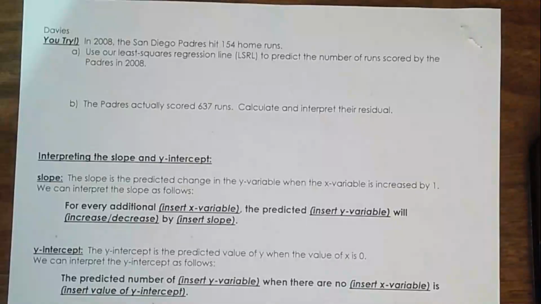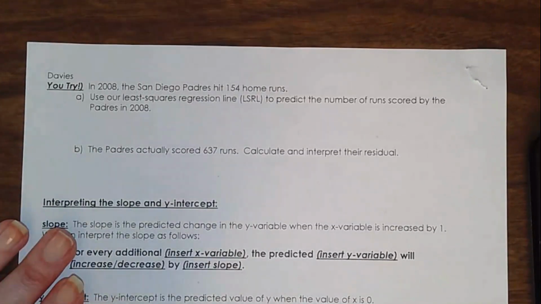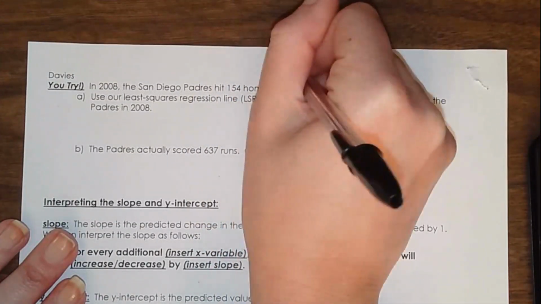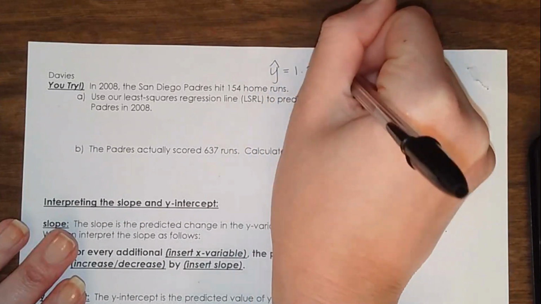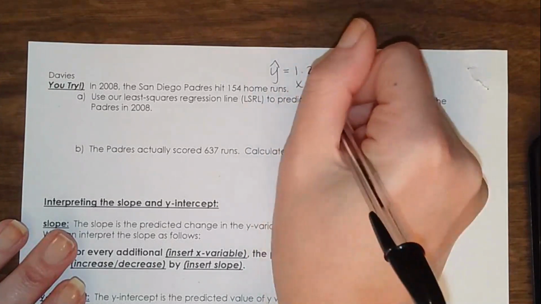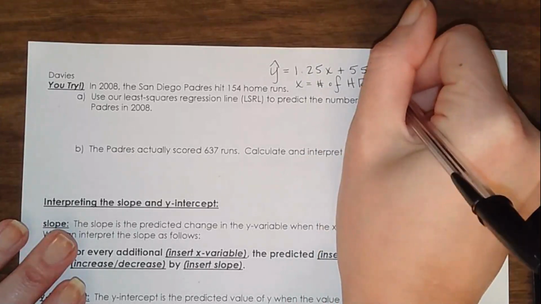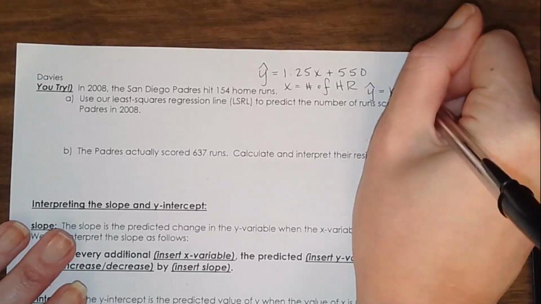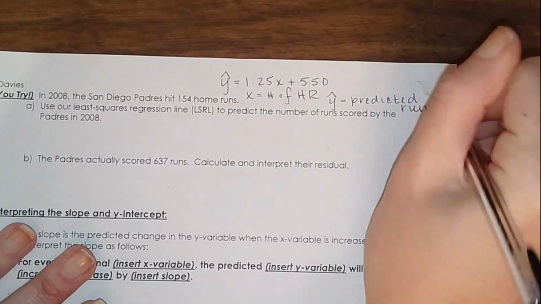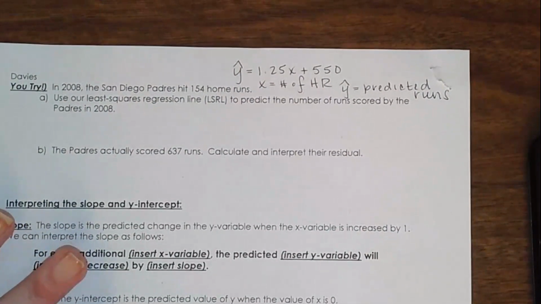Okay, your turn. Go ahead, you can pause the video and try part A and B on your own. Remember, we're using the same equation from the front, so I'll rewrite it. Y hat equals 1.25x plus 550, where x is your number of home runs and y hat is the predicted number of runs. Try this now for the Padres, both parts A and B, and then see how you did.